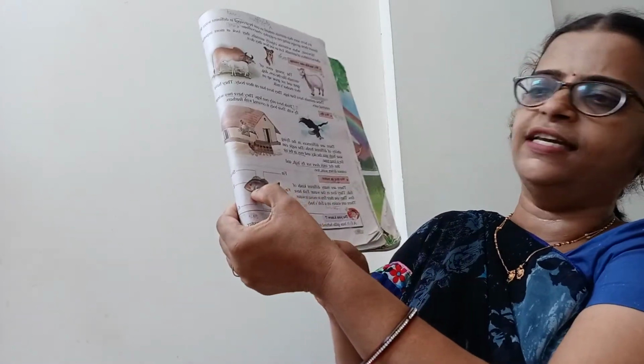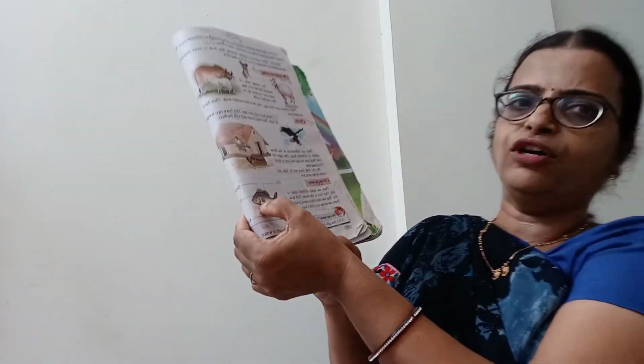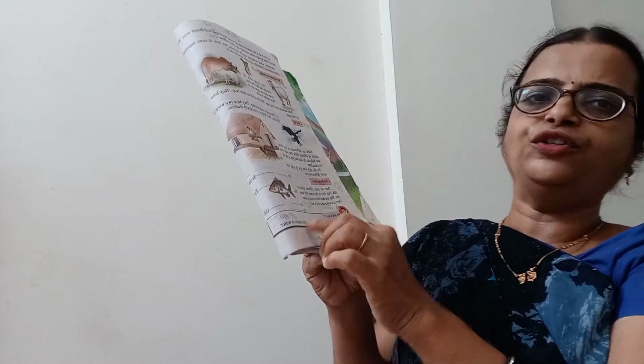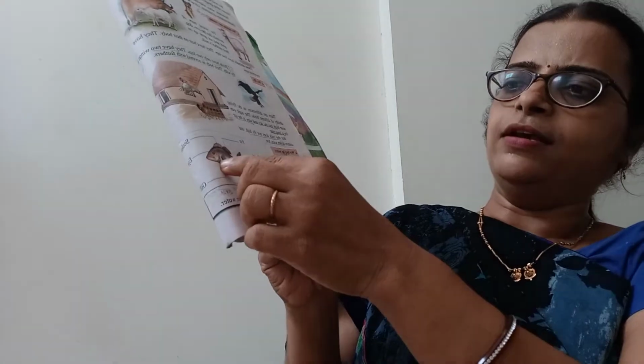Then a fish has gills behind its eye. Here it is a gill. Means what do they do? Fish use their gills to breathe in water. Means what? They take oxygen. So they breathe. Here it is a gill. So the gill is used to breathe in water. And what do they do? They take the oxygen from there.